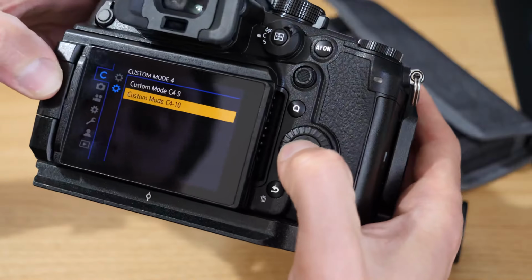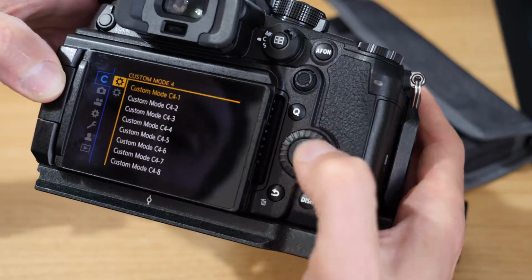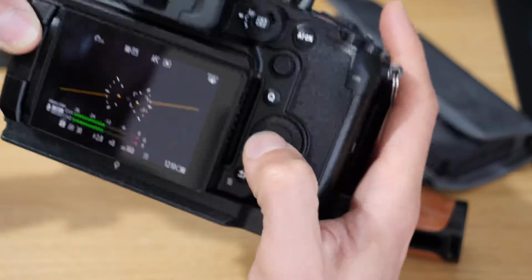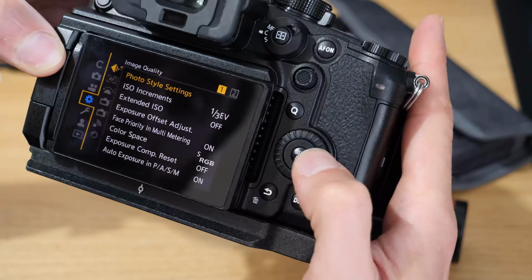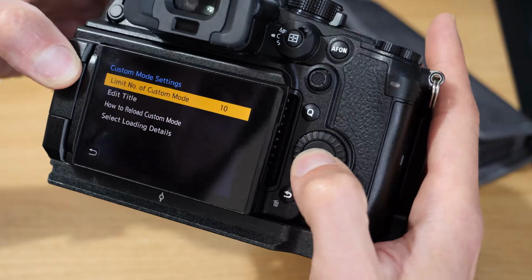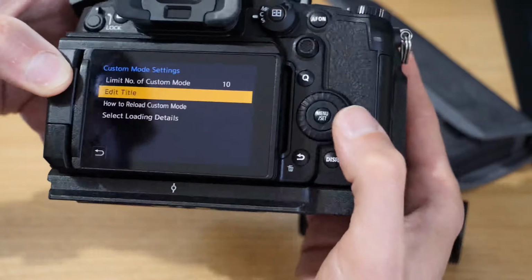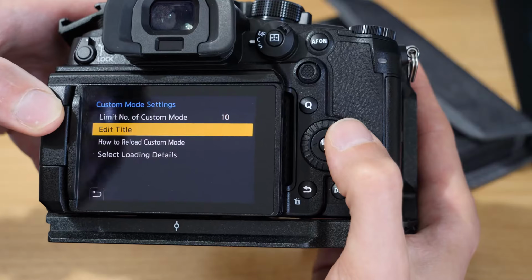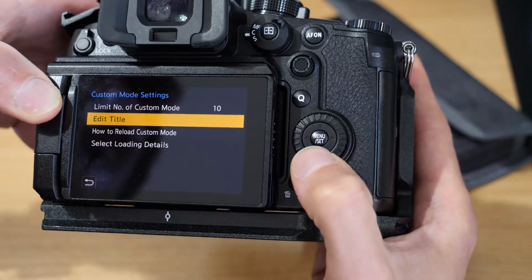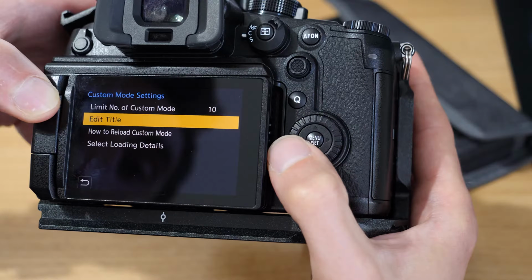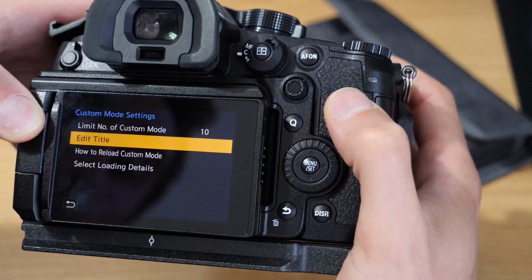And again, it can be quite confusing having that many custom modes, so it's worth having the titles in there for them as well, because having 10 different custom modes called C4-1, C4-2 is going to get really confusing. So just make sure you're utilising all of that.